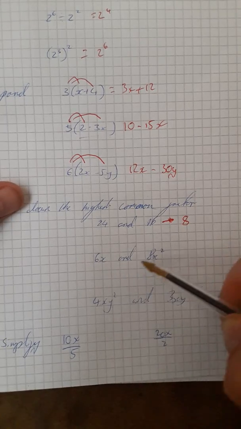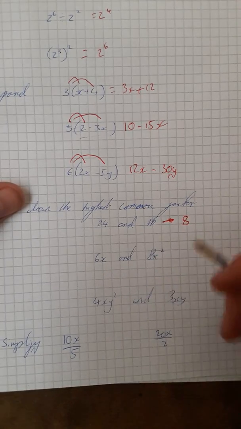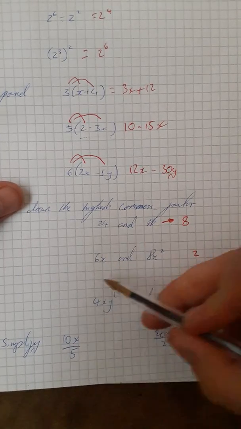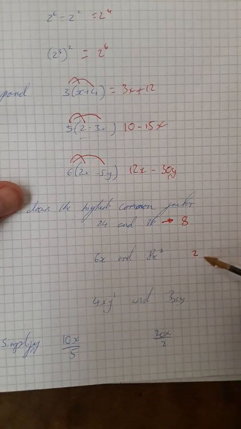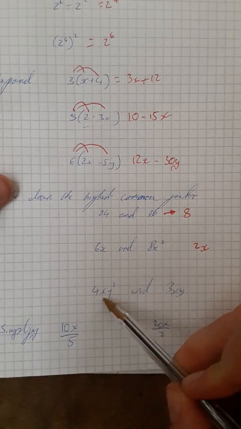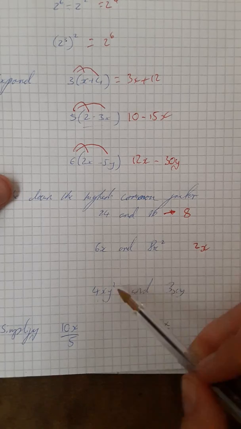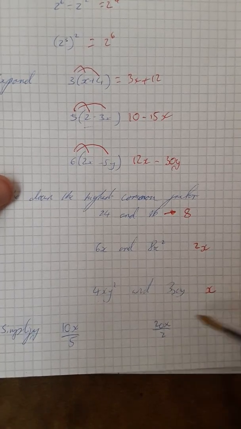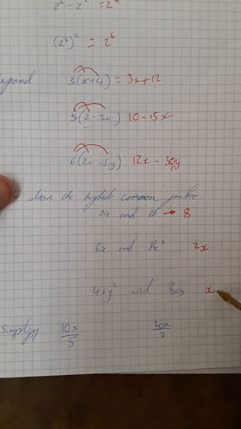Right, 6x and 8x squared. Well, 6 and 8 have a 2 in common. x and x squared. Well, if you remember that x and x squared, they both have an x, and weirdly enough, so it's going to be an x. 4xy squared and 3xy. Well, 4 and 3 have nothing in common. x and x, weirdly enough, have an x in common. y squared and y, weirdly enough, have a y in common.